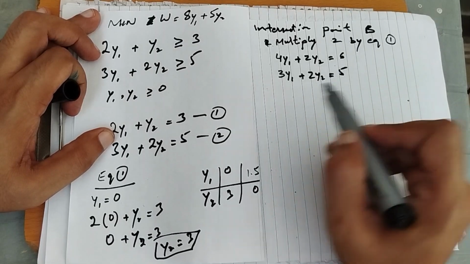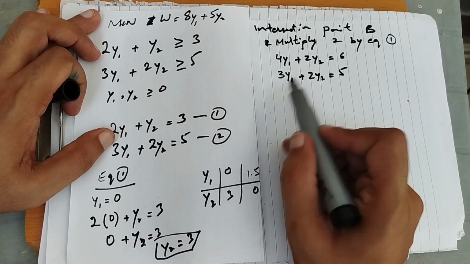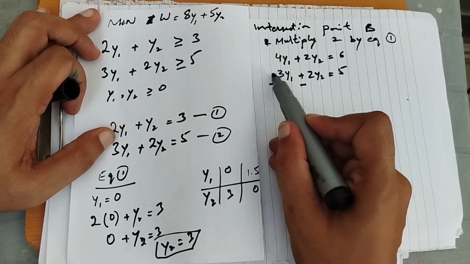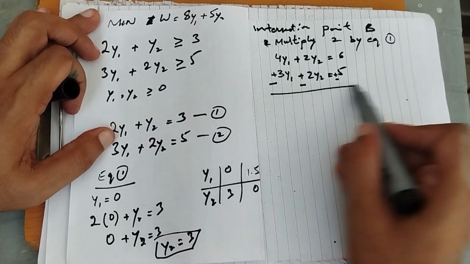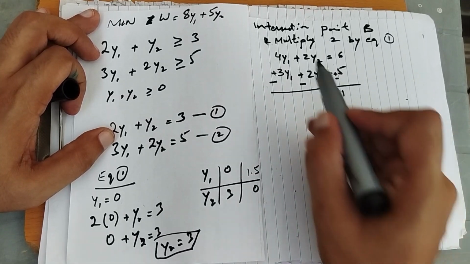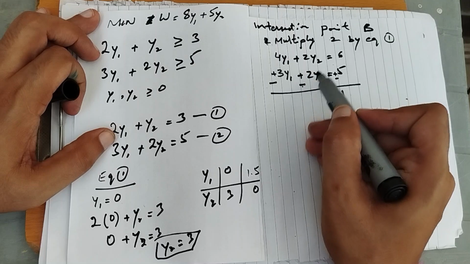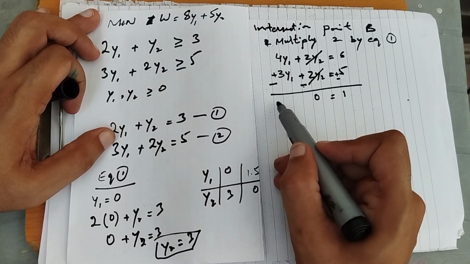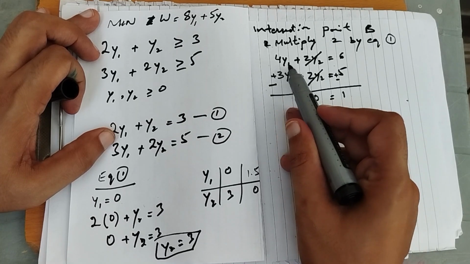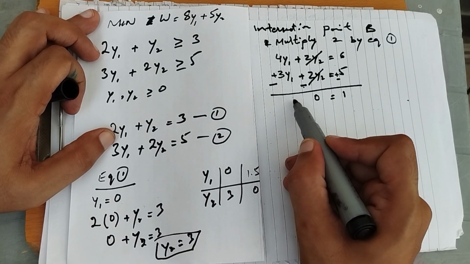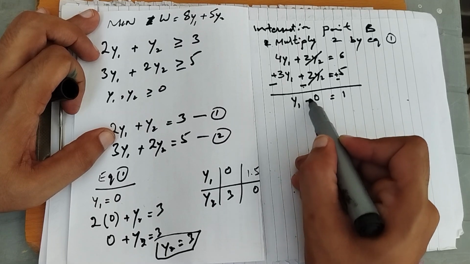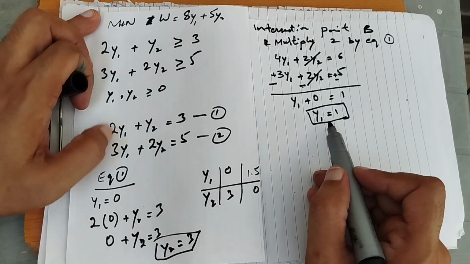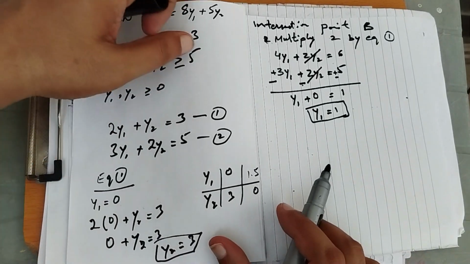Subtract this from this. What will happen? 6 minus 5 is 1. Plus 2y2 minus 2y2 is 0. Plus 4y1 minus 3y1 is plus y1. So y1 equals 1. Now we have found the y1 value. We must go for y2.